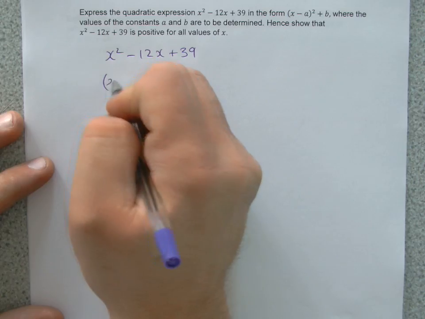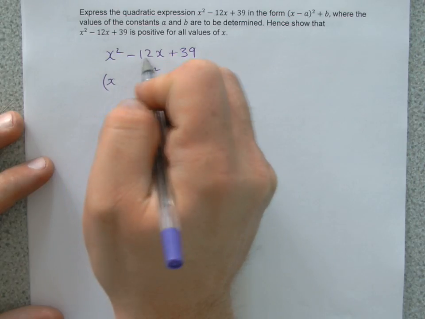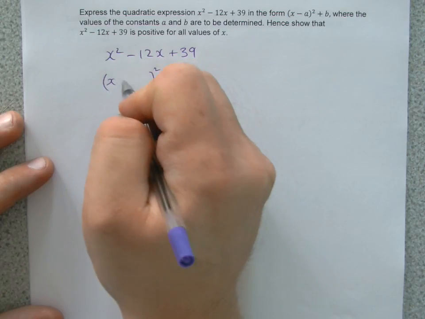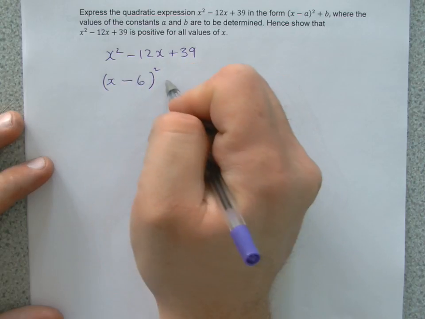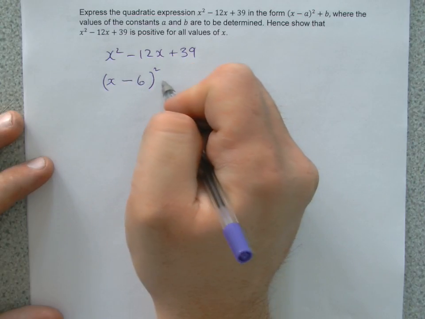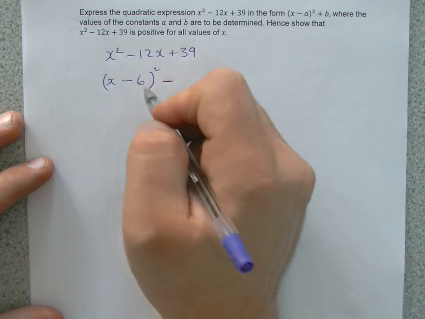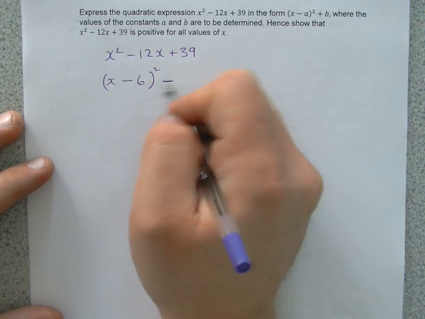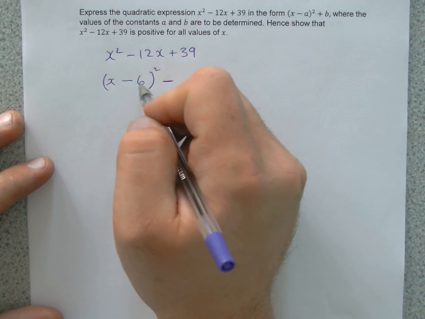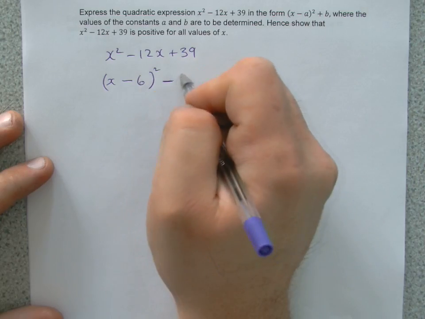Now what you do is you start off with x here, and then you halve whatever this is. That's minus 12, so half it, you get minus 6. And then we always take away, regardless of what sign is here, even if that was a plus, you always take away the square of this. So square that, you get 36.